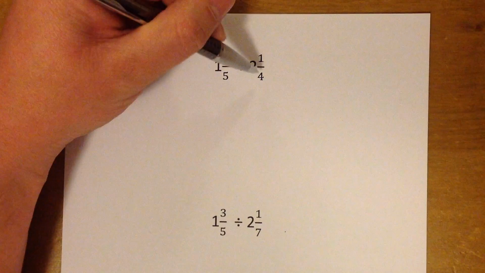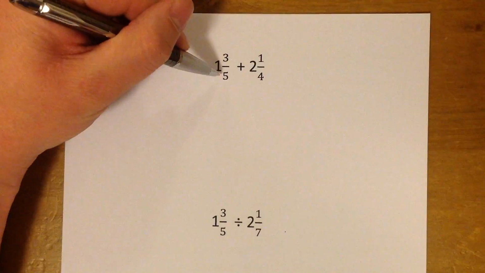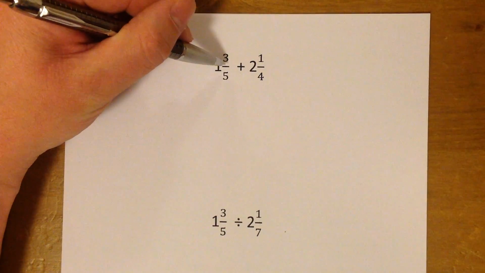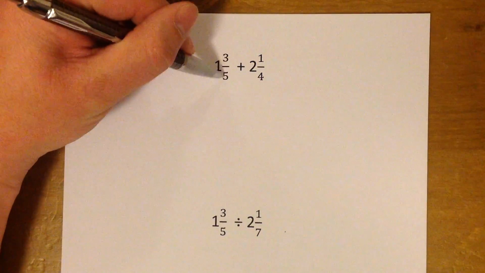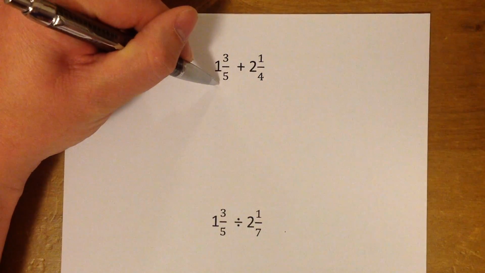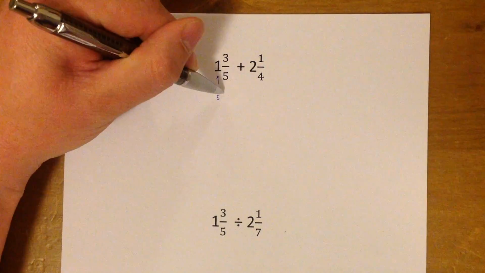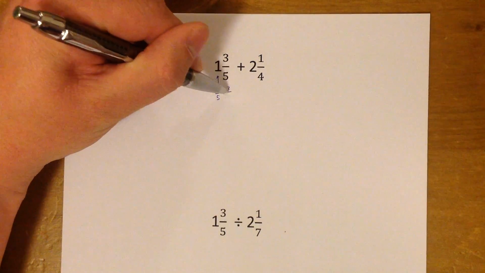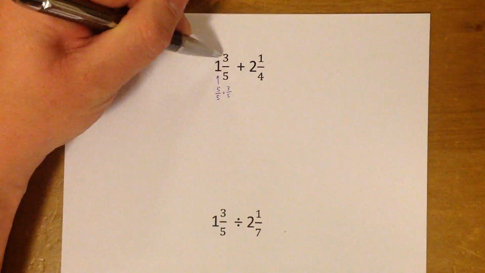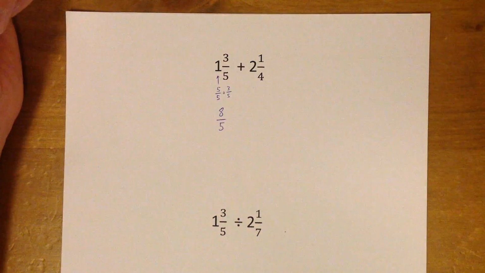We're going to convert these into improper fractions or top-heavy fractions. So let's have a go at this first one here. The question is currently talking about fifths, and we know that there's 5 fifths in a whole one. So if I have a whole one here, that's equivalent to 5 fifths plus the 3 fifths that are already there. So I know that this is equivalent to 8 fifths as a top-heavy fraction.